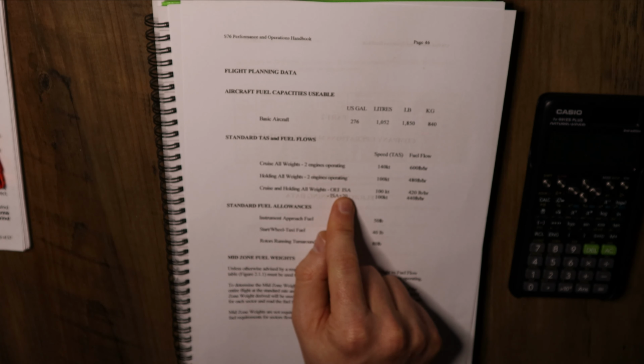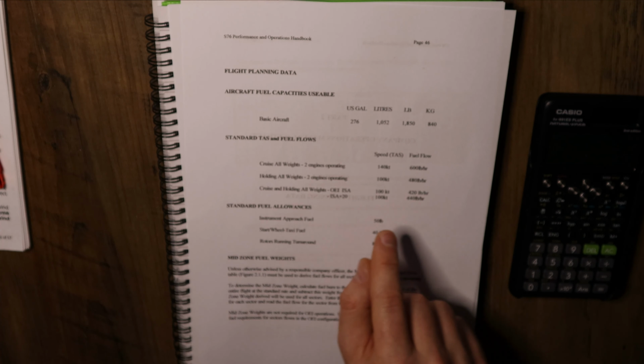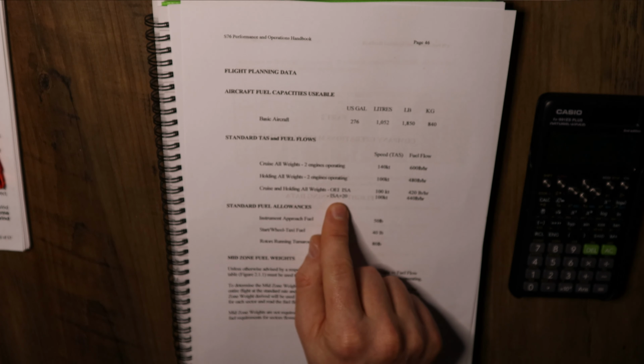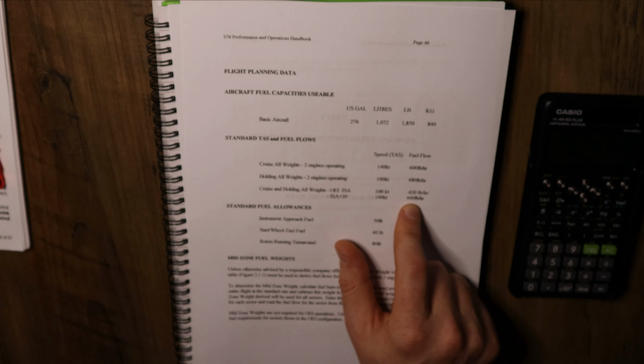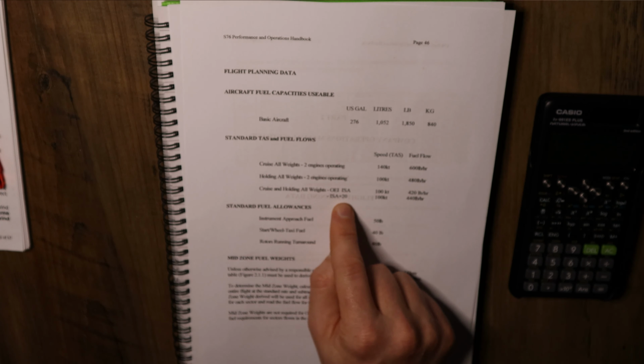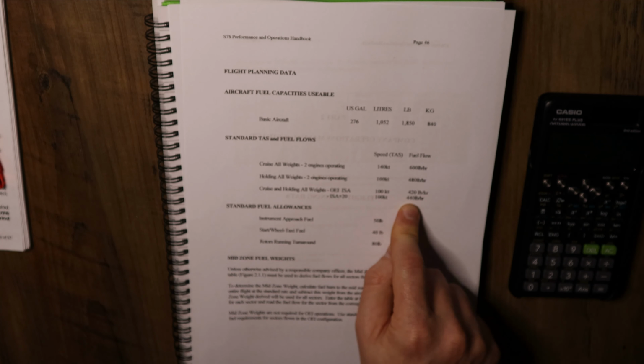At ISA temperature, we are 420 pounds per hour. At ISA plus 20, we are 440 pounds per hour. So you can see they've made that easy. ISA plus 20 is plus 20 pounds per hour. And you do need to interpolate that.